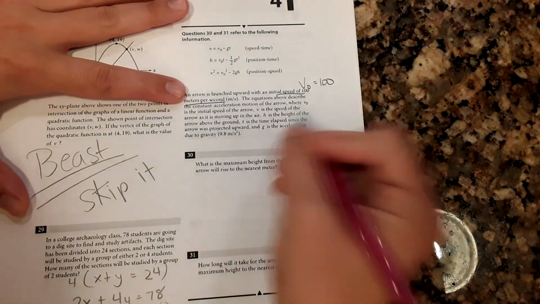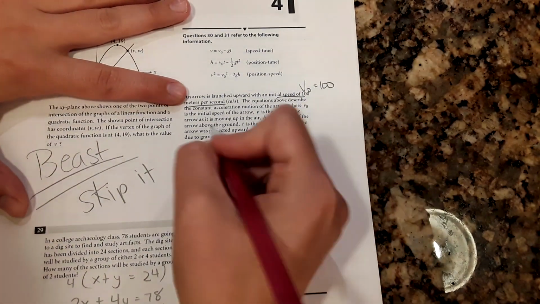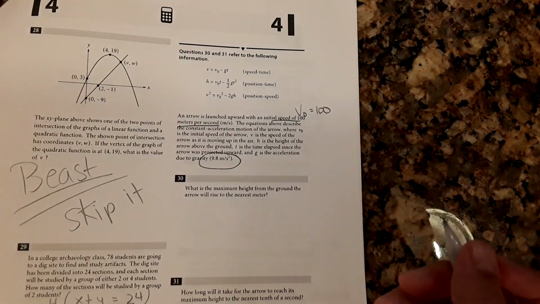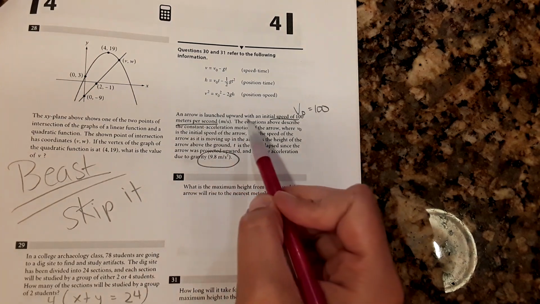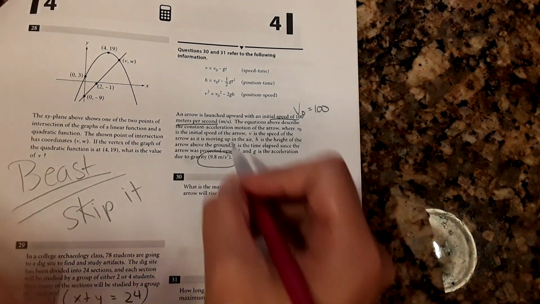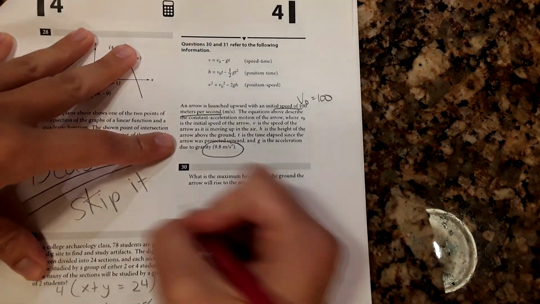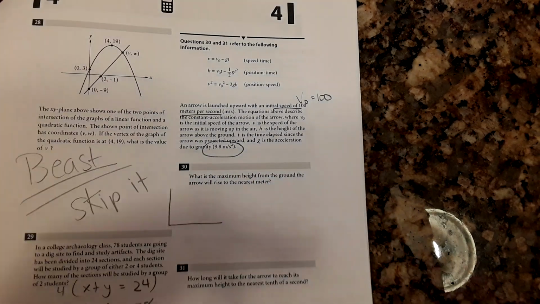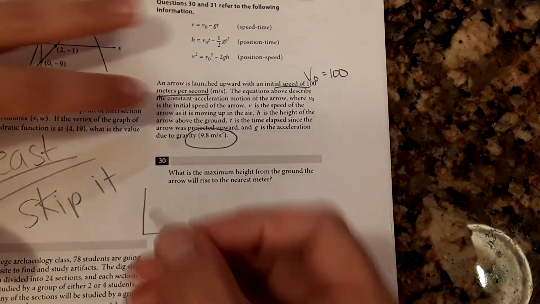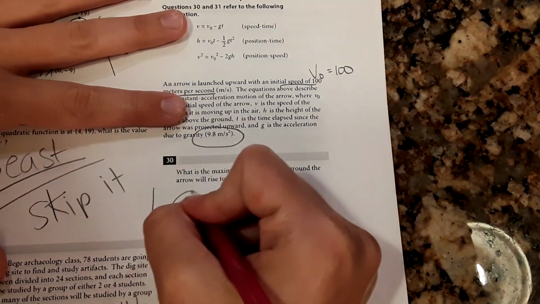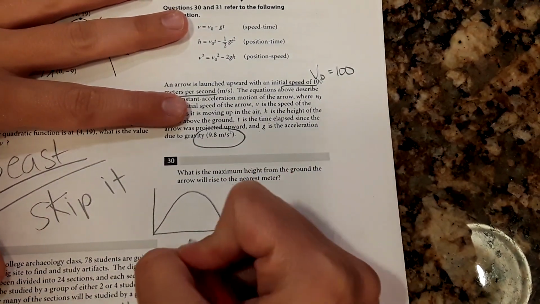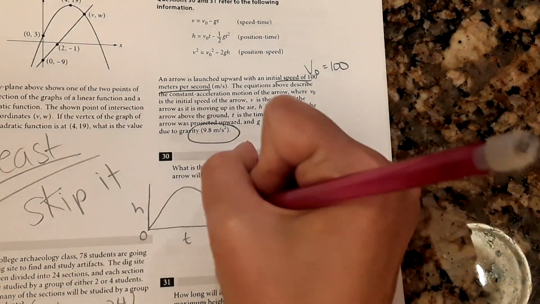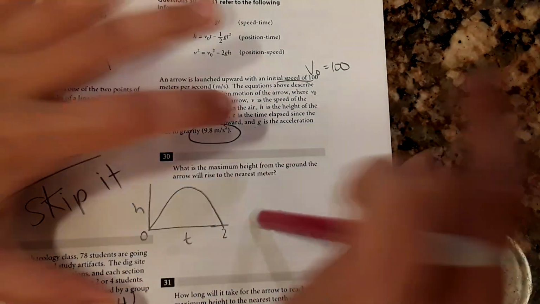And here it says g, or gravity. g is the acceleration due to gravity at 9.8 meters per second squared. It says the arrow is launched upward with an initial speed, and it gives more information here, but here's what the graph looks like, and the graph will help us understand the concepts and get the question correct. Anytime you have an object that goes up and down, the graph looks like this. Time is down here, height's here. It always starts at 0 time and 0 height, and then we don't know what this time is here.